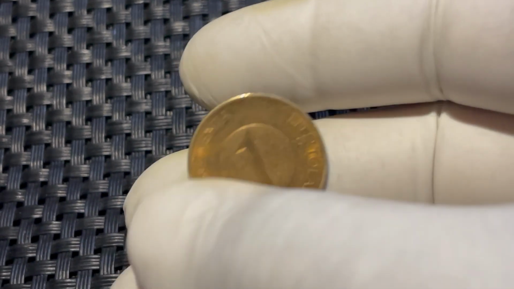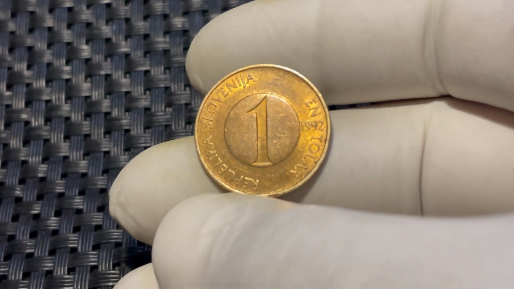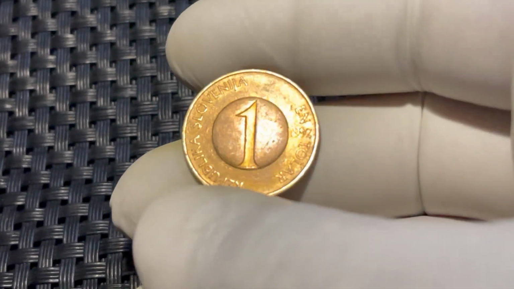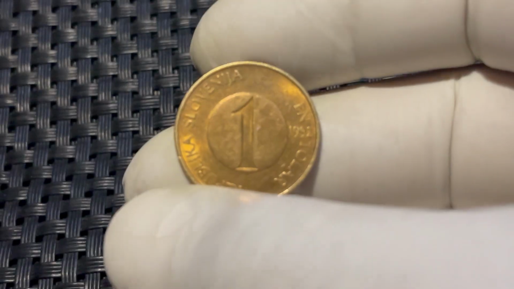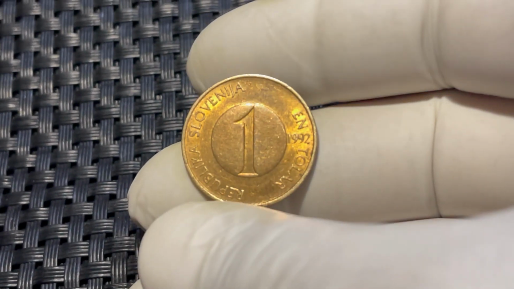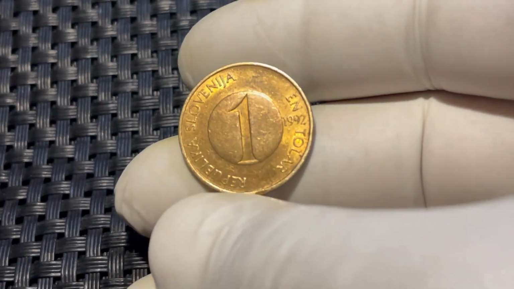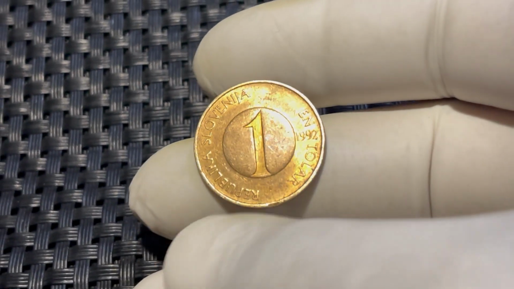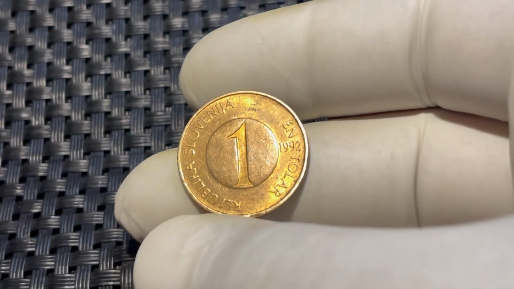Additionally, coins from transitional periods often face unique fates. Some may have been lost, melted down, or stored away without care, diminishing the pool of pristine examples over time. As collectors seek coins with historical importance in mint condition, the 1992 no-mint mark 1 tolar increasingly becomes a target.